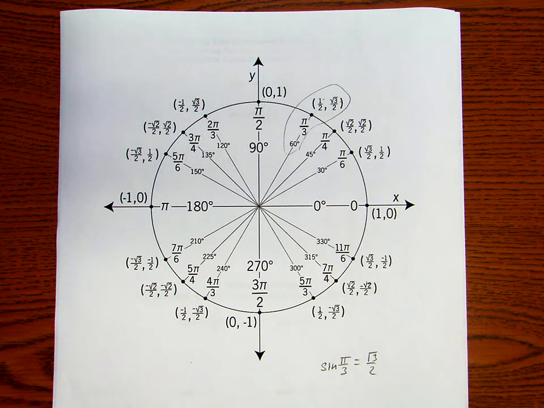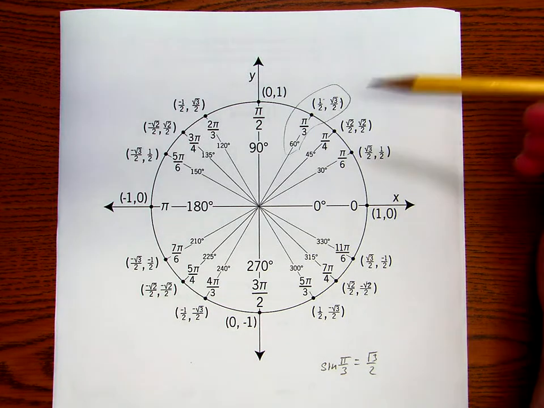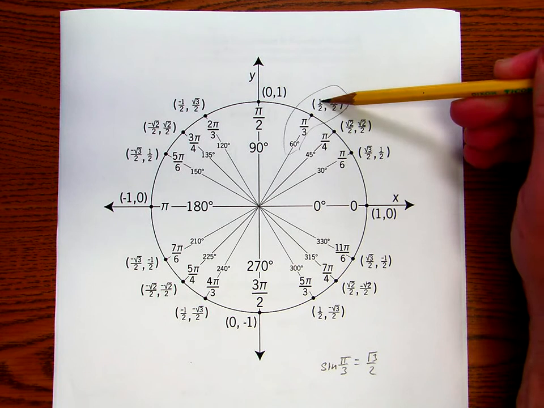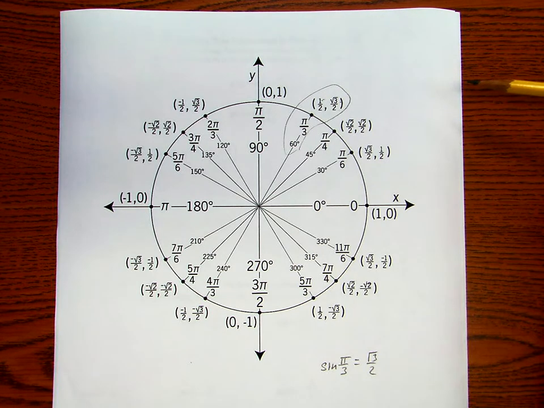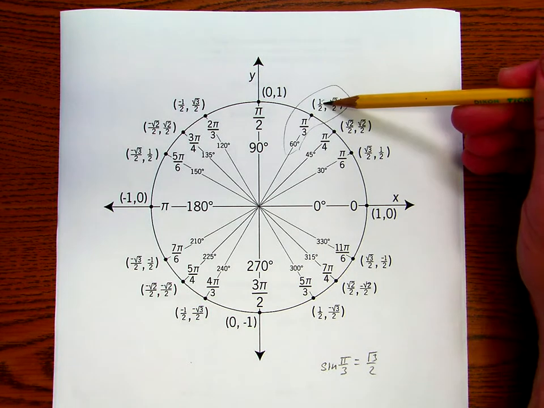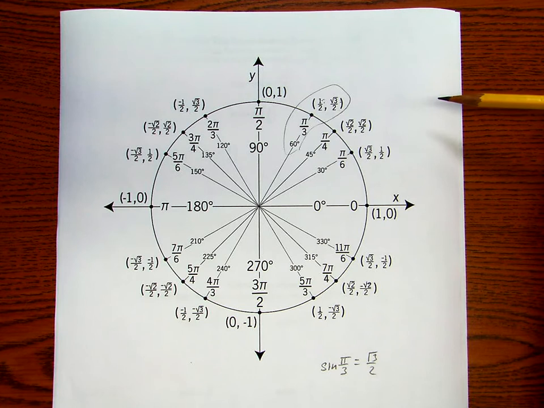Now, all the other four trig functions can be expressed in terms of sine and cosine. So if you want tangent, it's sine divided by cosine. If you want secant, that's the reciprocal of cosine. If you want cosecant, that's the reciprocal of the sine. If you want cotangent, then it's cosine over sine.